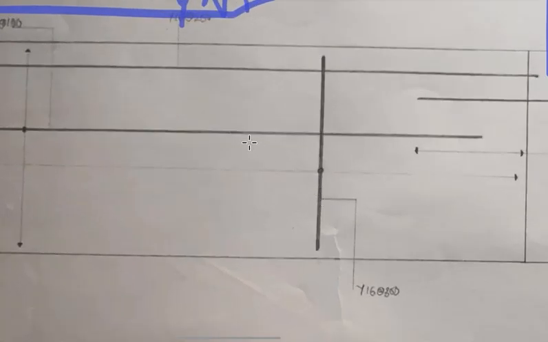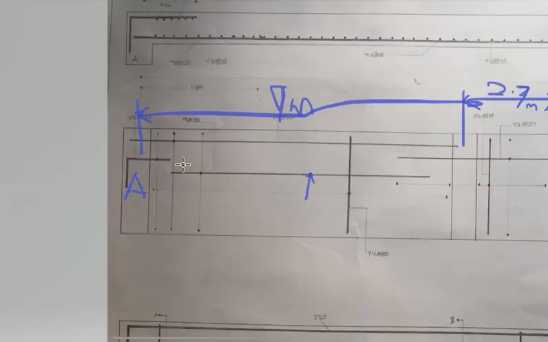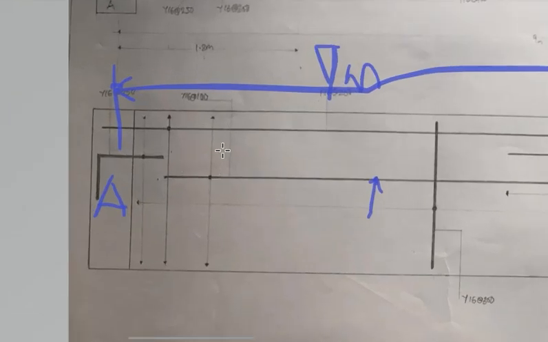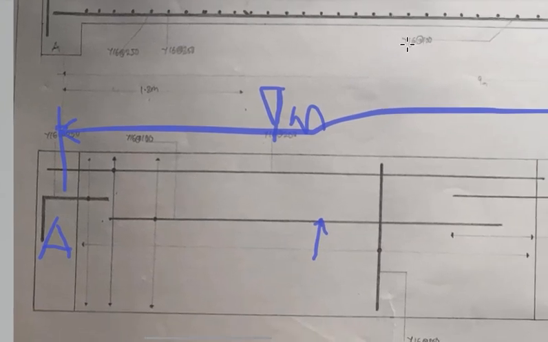Can you notice you have two longitudinal bars? One is long enough that it extends throughout the span, from just after the center of support A to the center of support B, which is beam B. The one that I pointed to here is what we are using the complete area for, which is Y16 at 100. But then the long one is Y16 at 250. So that's basically what it is.